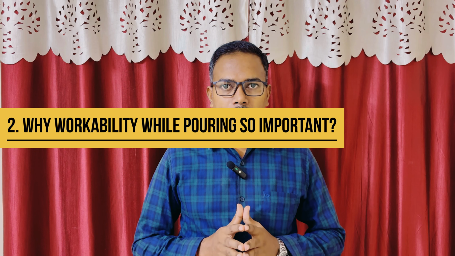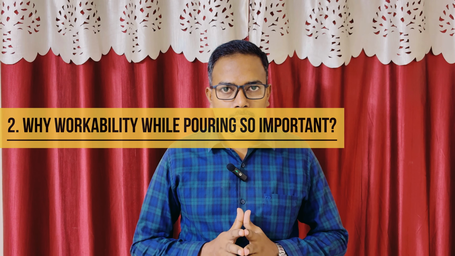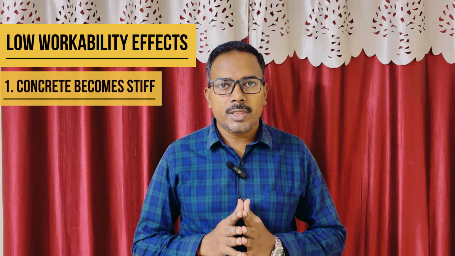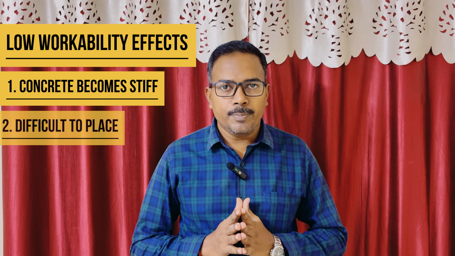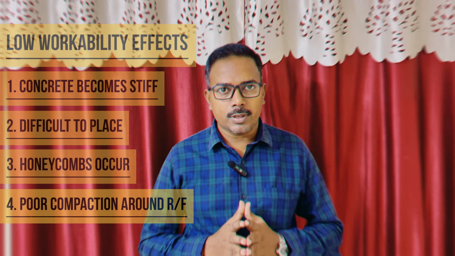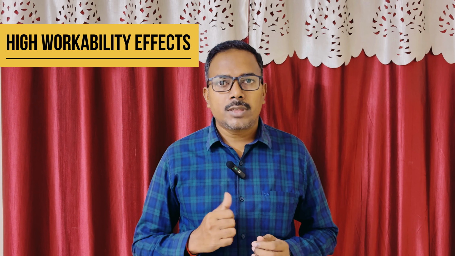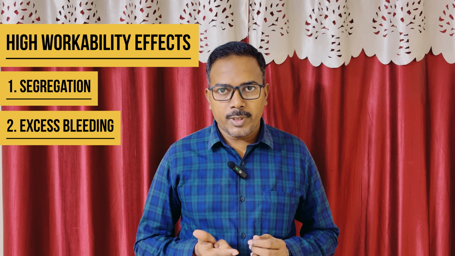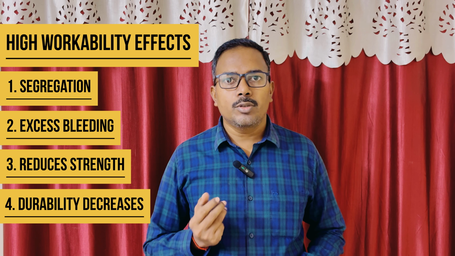Now we jump to the second point, which is why workability at the time of pouring is so important. At the time of pouring, if workability is not proper, defects start immediately. If workability is too low, concrete becomes stiff and difficult to place, honeycombing occurs, and there is poor compaction around reinforcement. If workability is too high, segregation happens, excess bleeding occurs, strength reduces, and durability decreases.